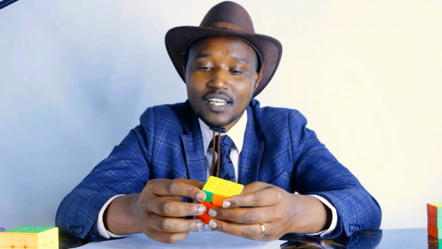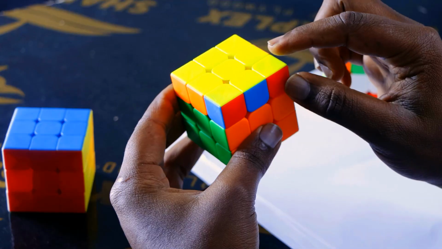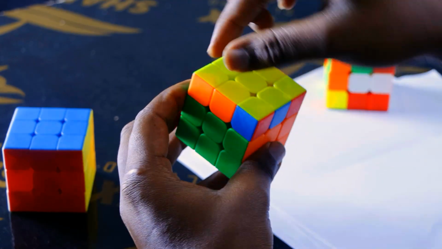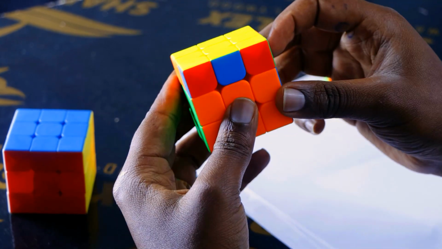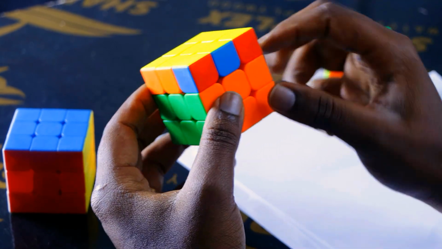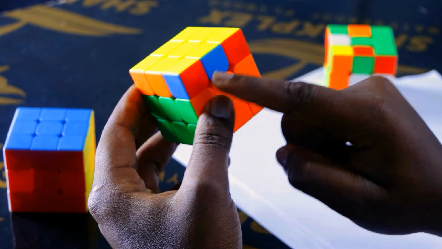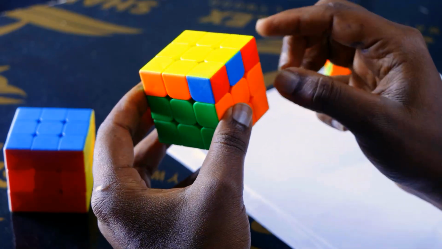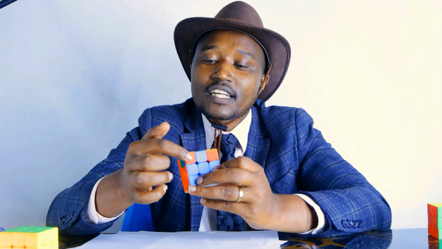The next step now is solving the corner pieces, the upper corner pieces. You'll have different scenarios, and for instance, in my case here, I have 2 corner pieces here that already match.